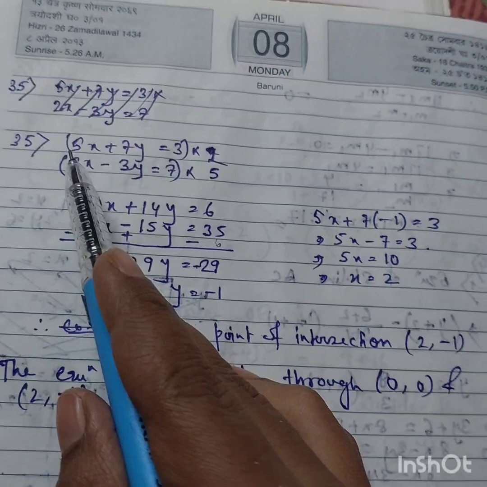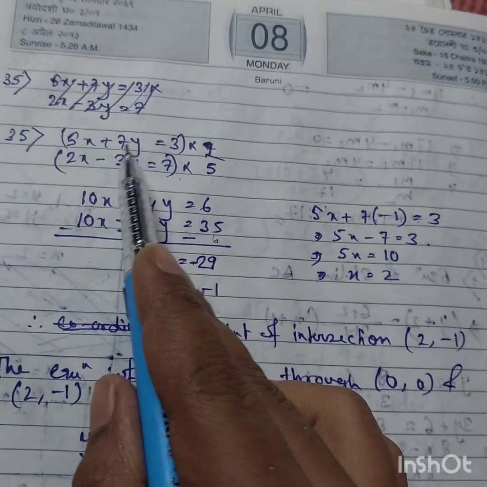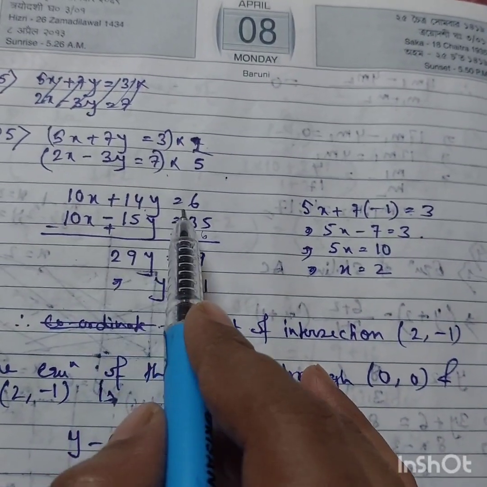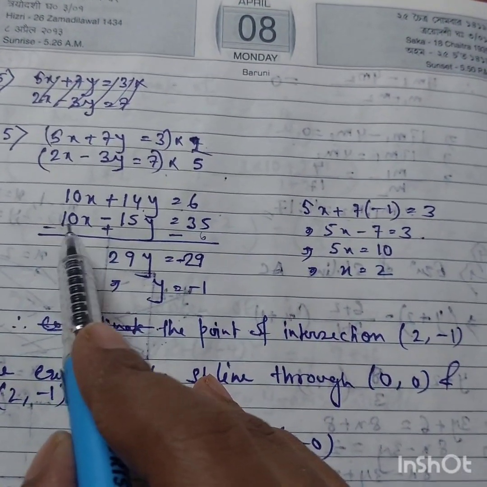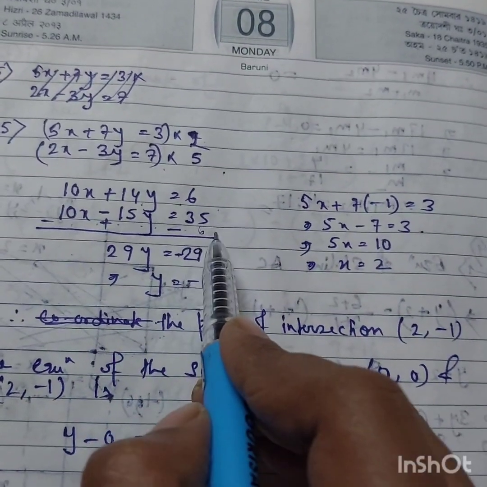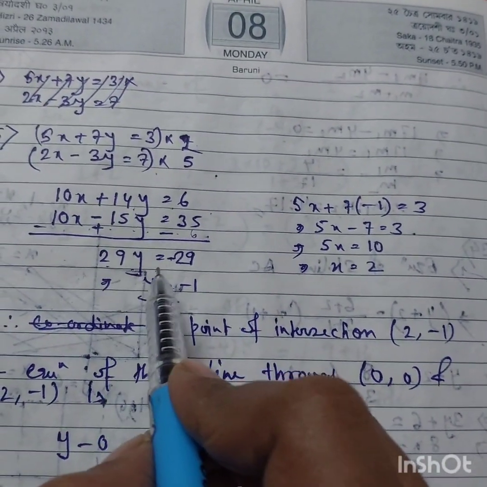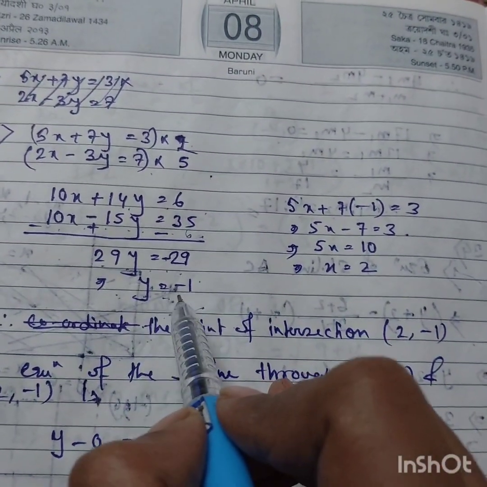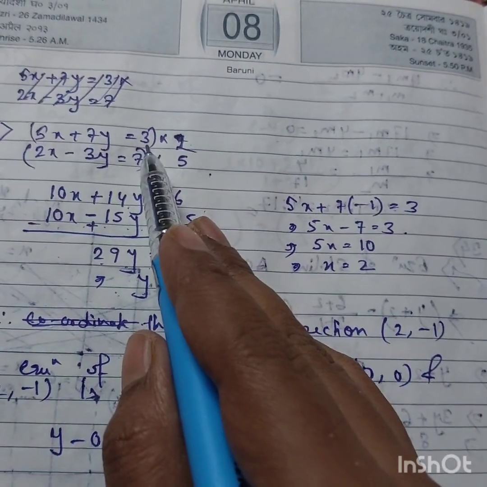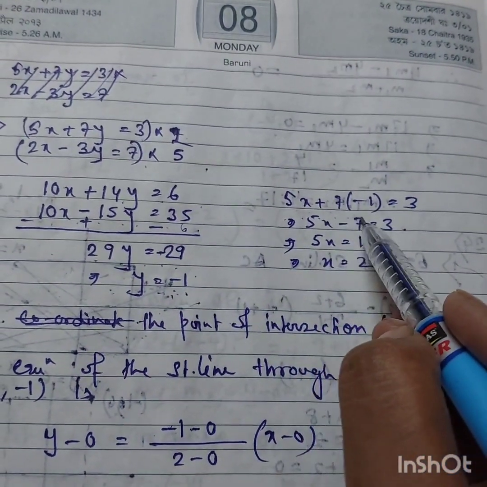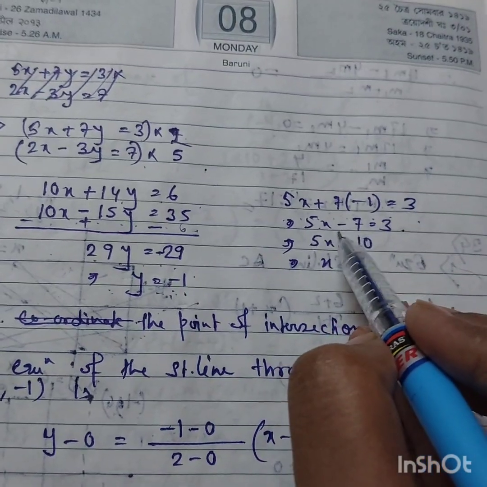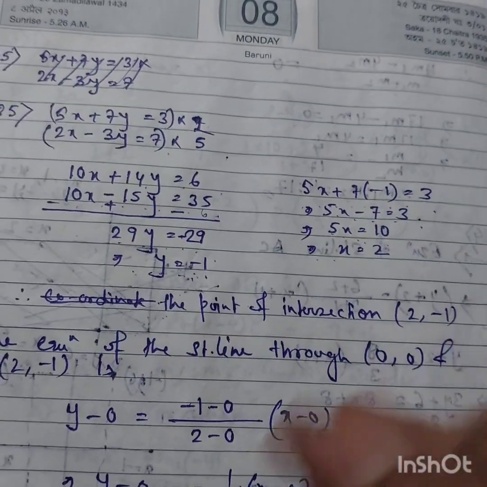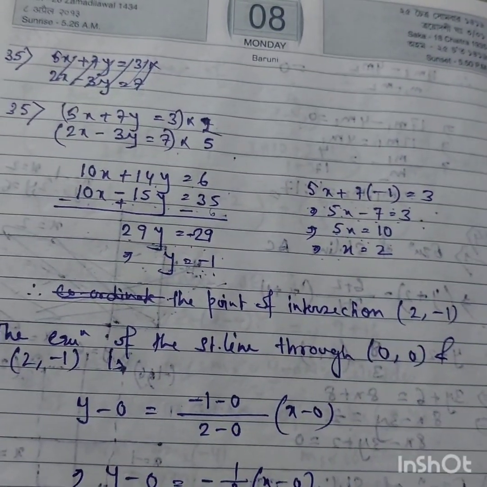This is the first straight line, this is the second straight line. Multiply the first straight line by 2 and the second by 5. So 10x plus 14y is equal to 6, and the next one is 10x minus 15y is equal to 35. So we will get 29y is equal to minus 29, that implies y is equal to minus 1. Put this value in this equation. So we will get 5x plus 7 into minus 1 is equal to 3, that is 5x minus 7 is equal to 3, that means 5x equal to 10, that implies x equal to 2. So the point of intersection is (2, minus 1).